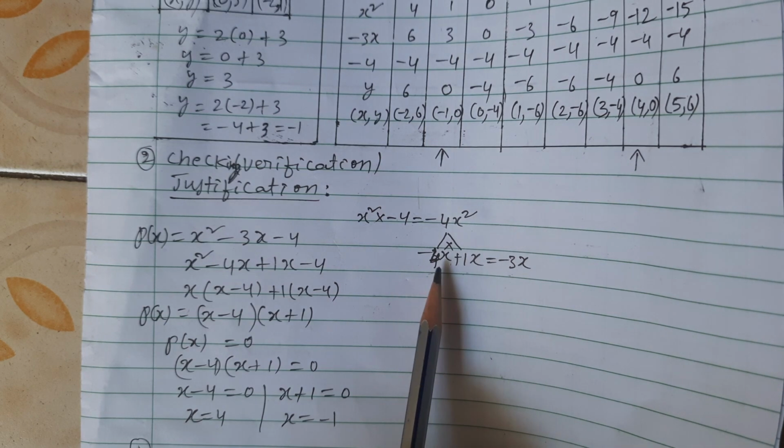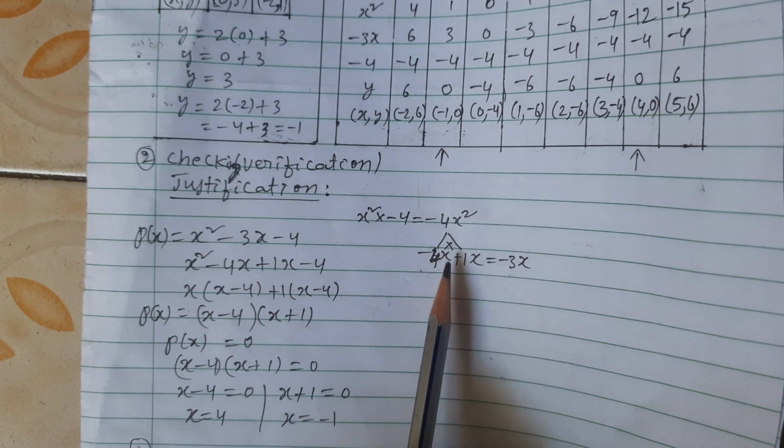Multiplying, -4 into 1 is -4 only, and x into x is x².